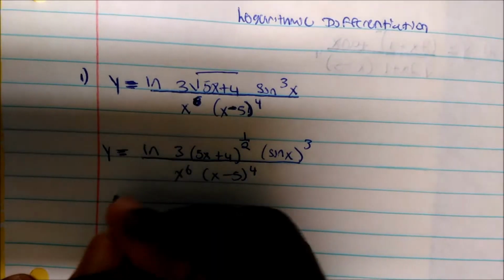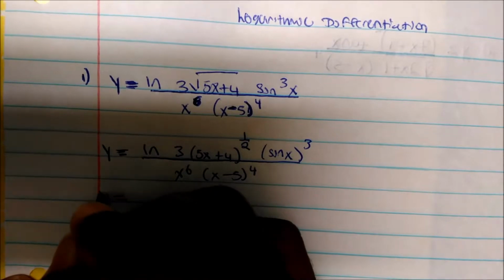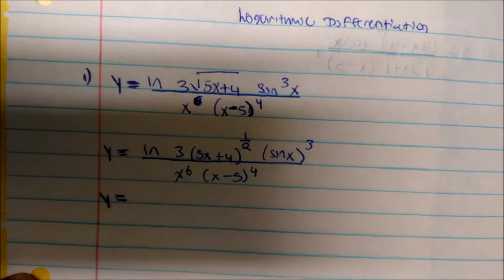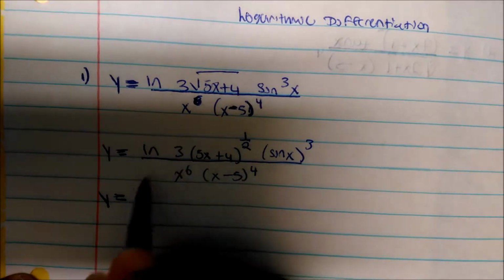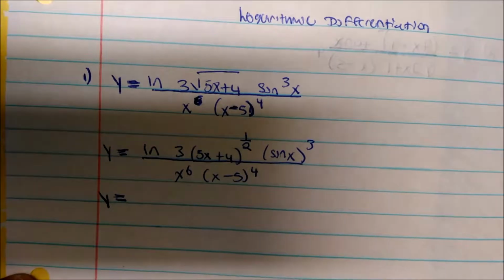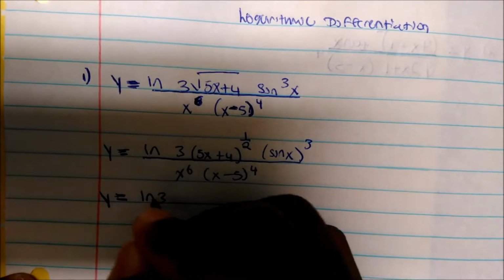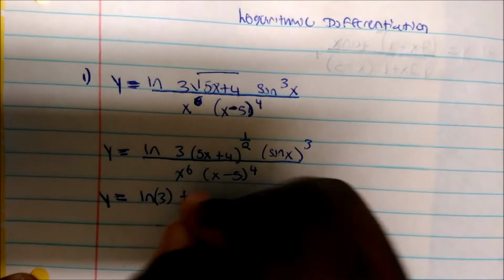So the second step, after you've rewritten your powers, is to distribute my natural log to everything and make them sums and differences. Remember, anything that's on the top is usually addition, and anything on the bottom is usually subtraction. So again, the ln of 3, distribute that to my 3. But since these are multiplying, I'm going to put a plus right here.